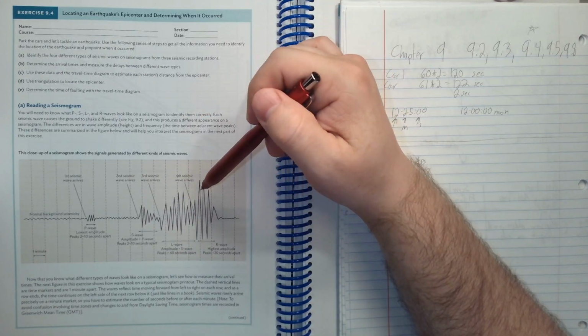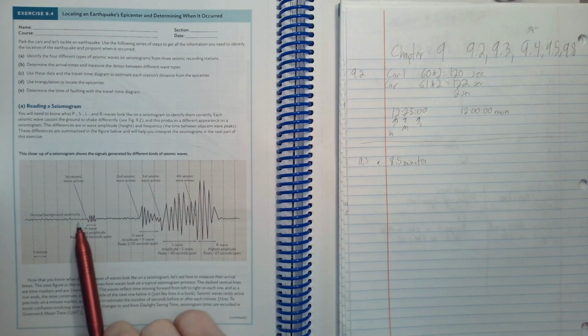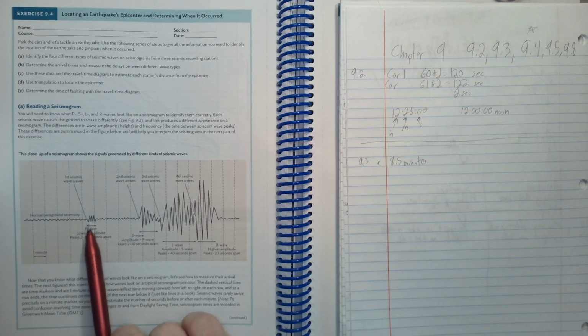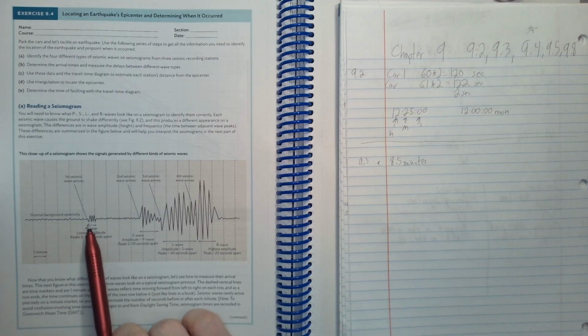We're going to be looking at seismograms, so it tells us how to read a seismogram. This wiggle right here is the background noise. There's always a little bit of background noise in the earth. There's always something moving on the earth, and we can pick that up sometimes. But this right here is the first wave. If you remember the earthquakes lecture, the P wave is always the first wave. P wave for primary wave or pressure wave. So this is the first wave that we record.